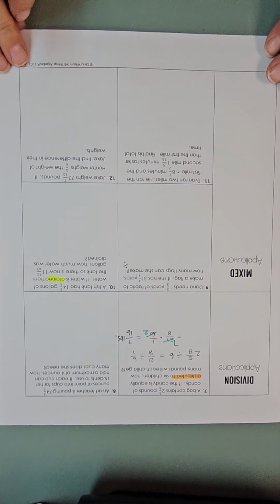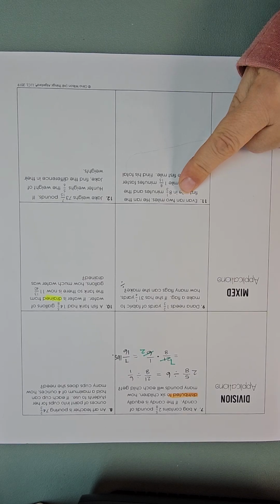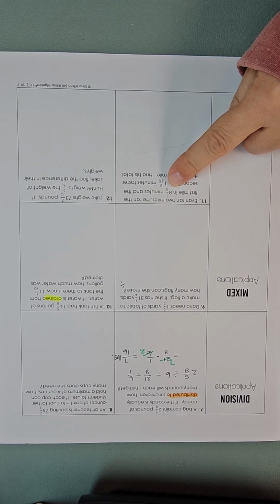For number 11, you have to do 2 different operations. He ran 2 miles. The first mile in 8 1/3 minutes, the second mile in 1 8/15 minutes faster than the first mile.